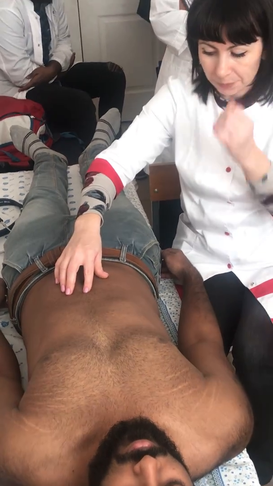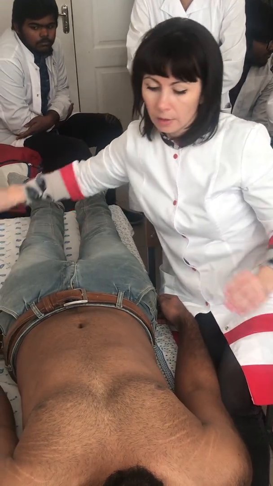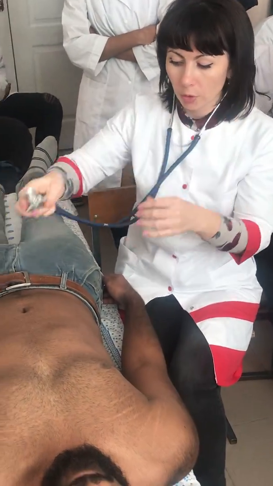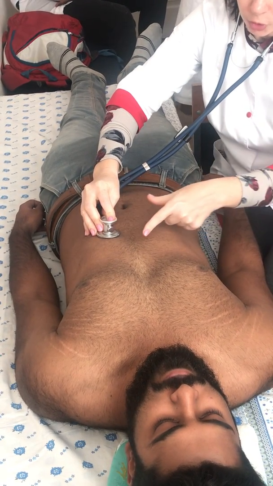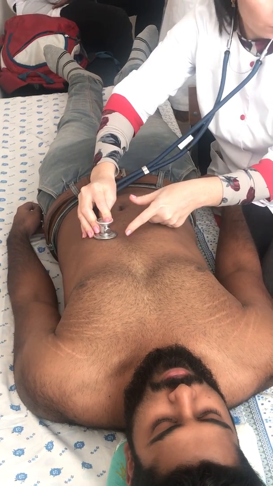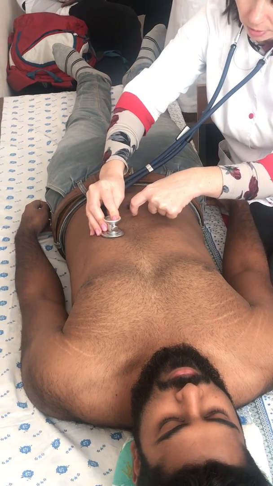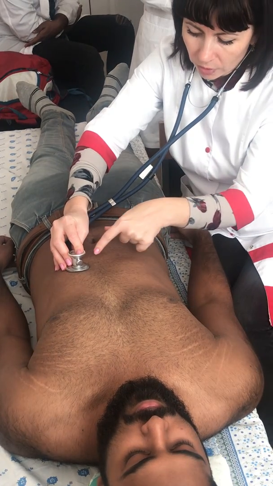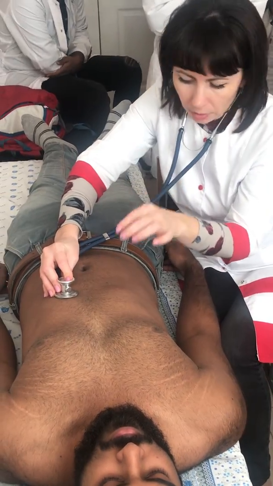What other methods? We have ausculta friction, ausculta percussion. Ausculta friction: you will put the stethoscope on the left side below the costal arch, and you will make rubbing movements in the direction of the umbilicus, like this or like this, if you wish. You will hear a specific sound. And when the sound becomes softer, maybe disappears, it means the lower border of the stomach.